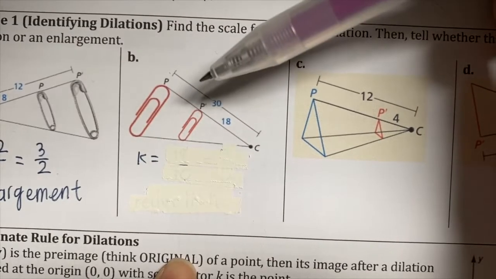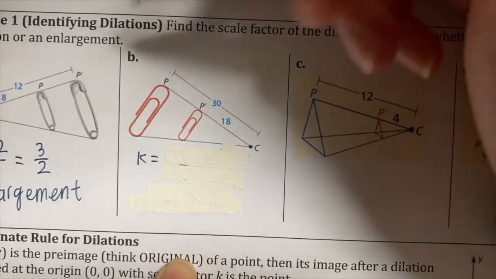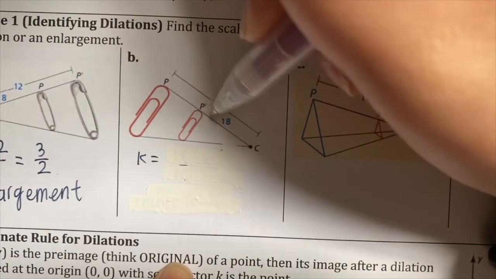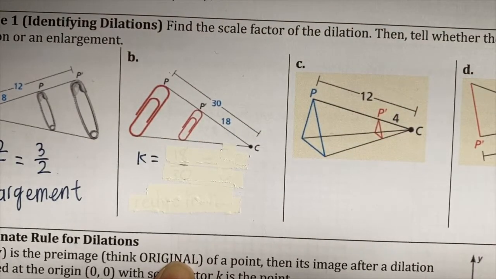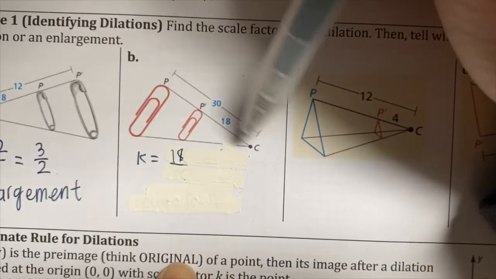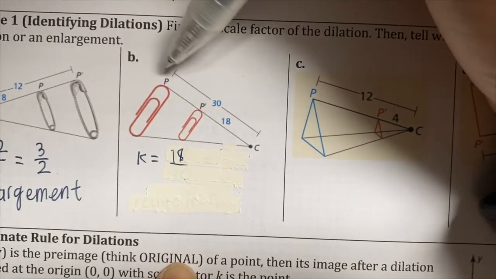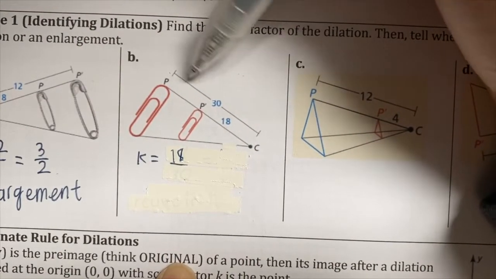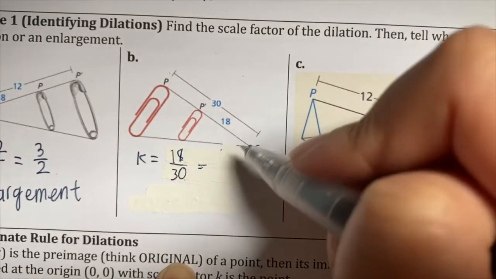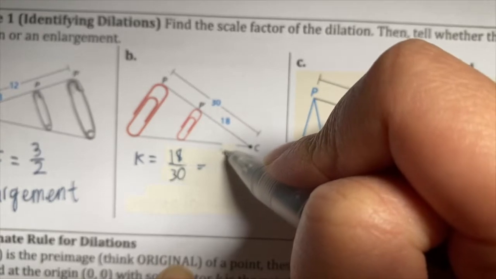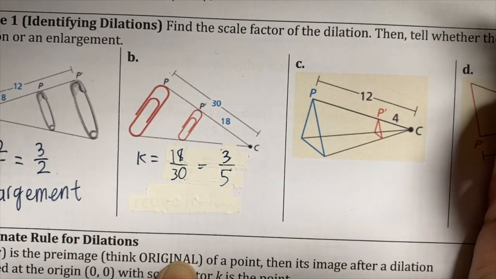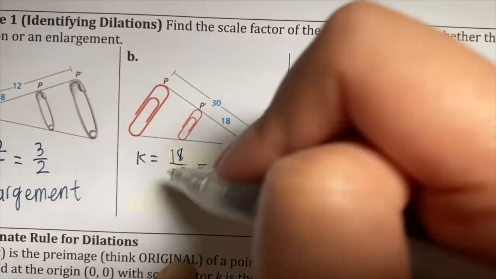For B, we're going to do the same thing. We're going to find the scale factor first. We want to find that CP prime. On our diagram, we can see that CP prime is going to have a length of 18. CP, our original image length, is going to be 30. We can reduce this fraction by 6 on the numerator and the denominator, and this will give us 3/5. Now, since 3/5 is less than 1, this is a reduction.